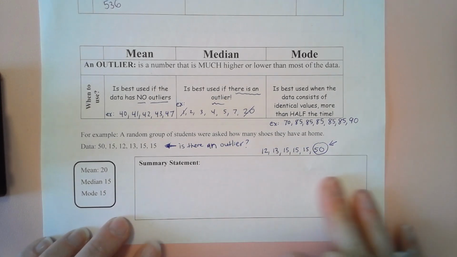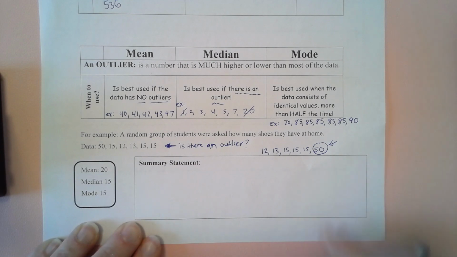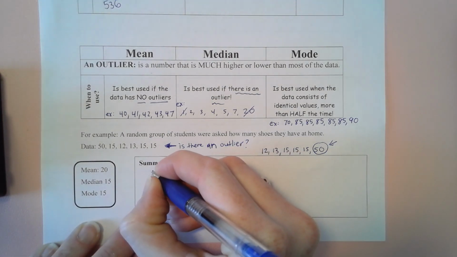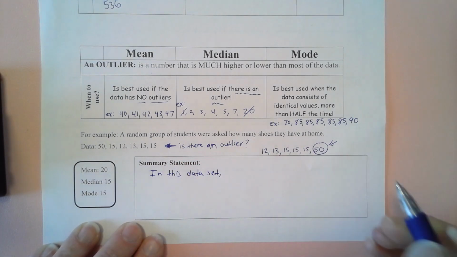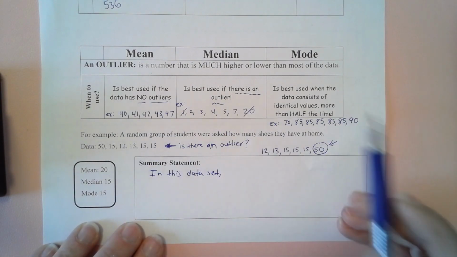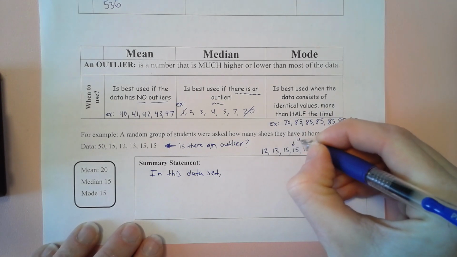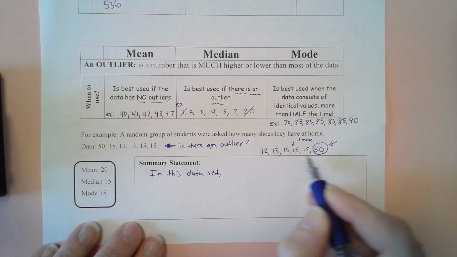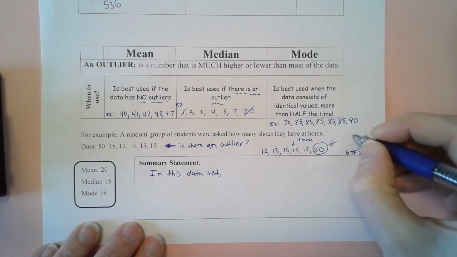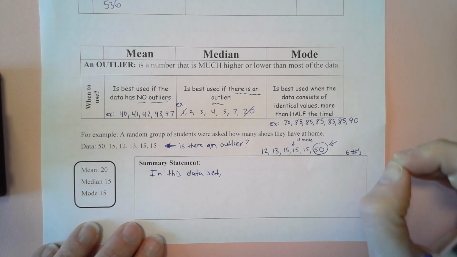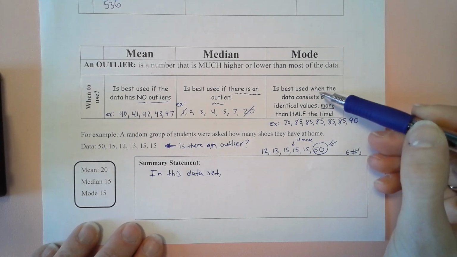So now, let's get to the summary statement. What can I say now about this data based on what I know about the mean, the median, and the mode? In this data set, now I have to decide, since there is an outlier, which measure of center I should use. Well, let's see, there is a mode, right? 15 is the mode, but is 15 more than half of the numbers in the set? I have 1, 2, 3, 4, 5, 6 numbers, and my mode has 3 numbers, so that is exactly half, but I want more than half. So if it had 4 15s, then I would pick mode, but I don't.